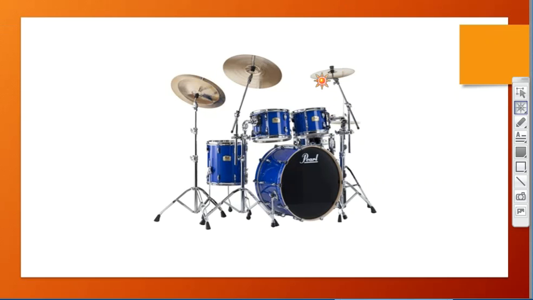Up here on the screen, I have a picture of a set. This is a set of drums, so this would be considered one set. Each different part of this set would be considered an element of the set. I wish I was a drummer so that I could tell you the names of all of these parts, but I'm not.